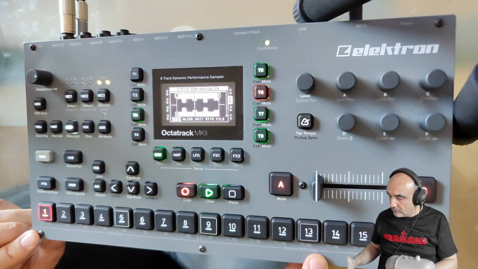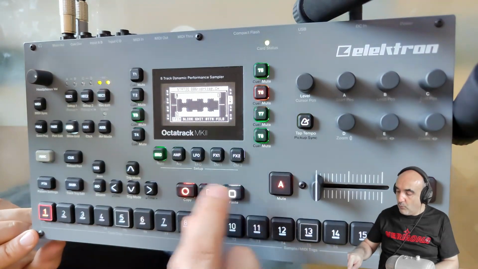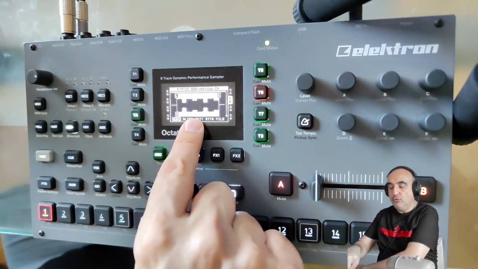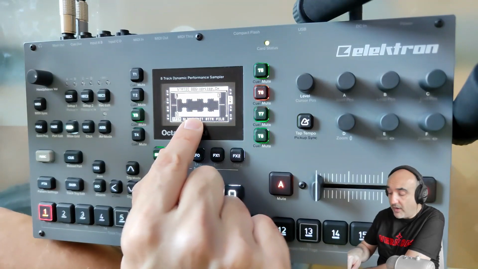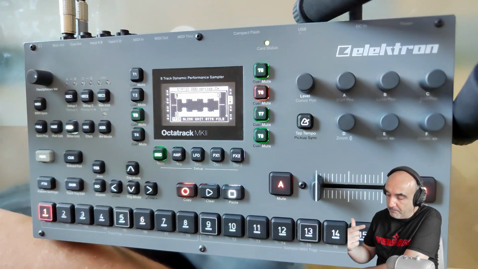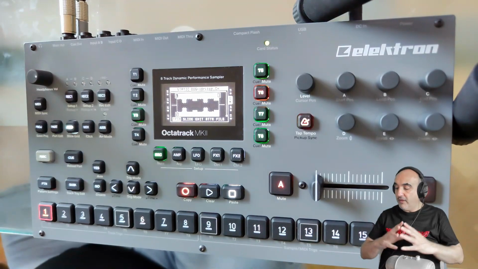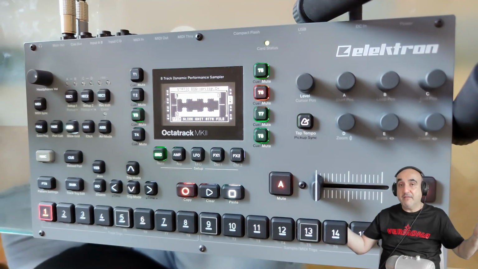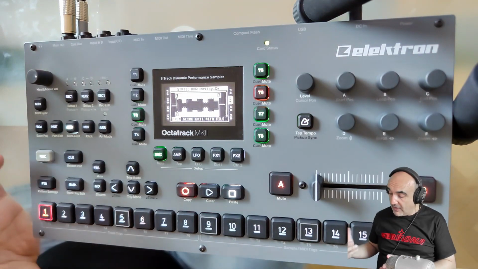Okay, we are still not able to have the needle at the very end. Why is that? Because we need a longer pattern length for the whole pattern in Octatrack. How do we do that?